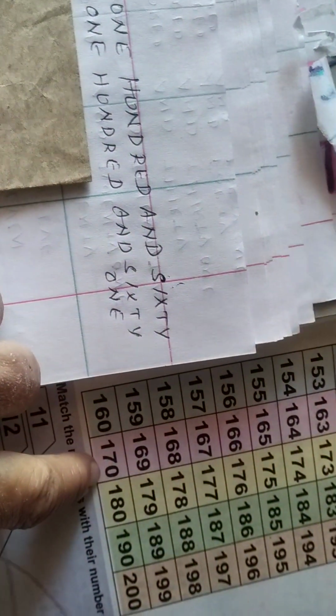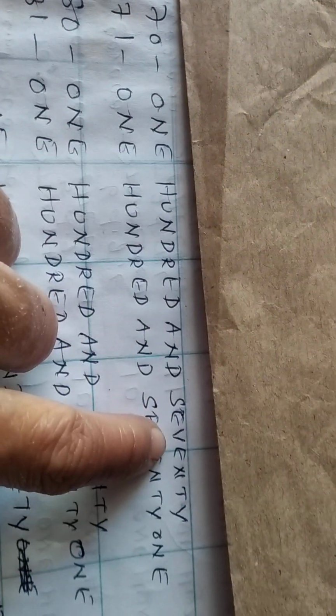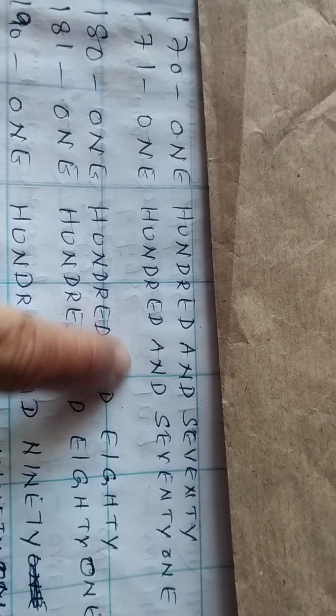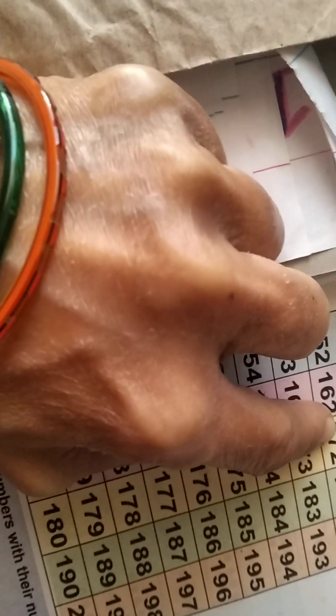And 170 here we should write it as ONE HUNDRED and SEVENTY 70. So 171 ONE HUNDRED and SEVENTY 70 ONE 71. So in 171 you have to write like that.